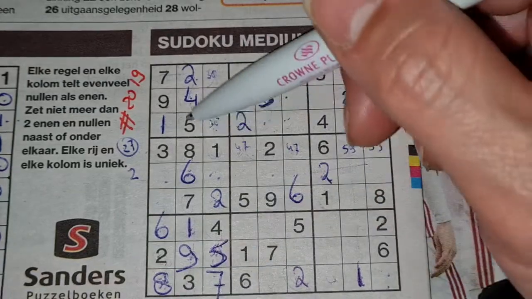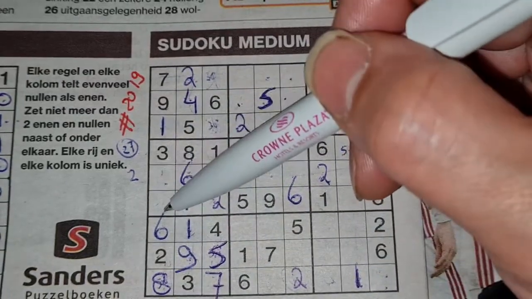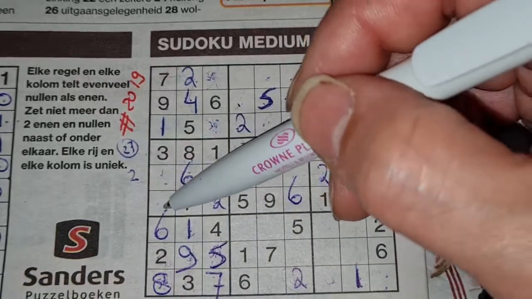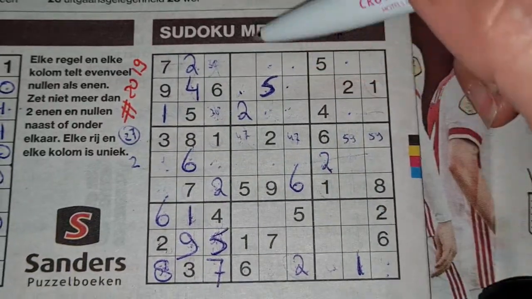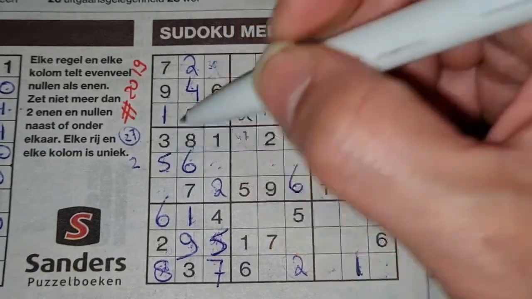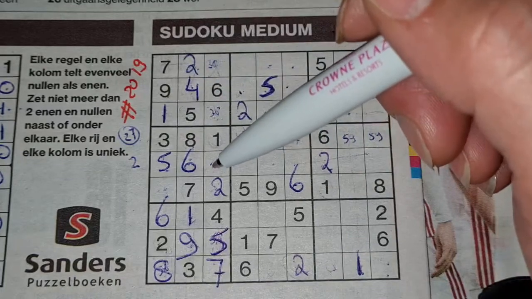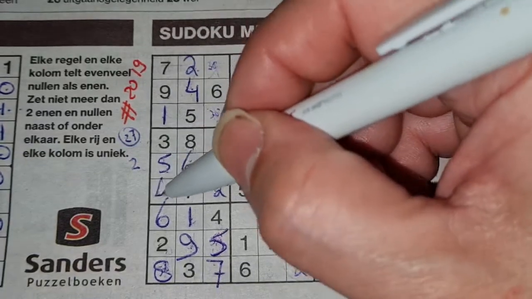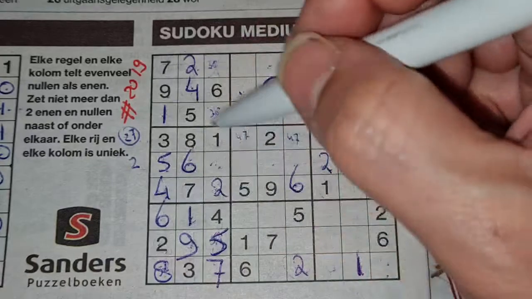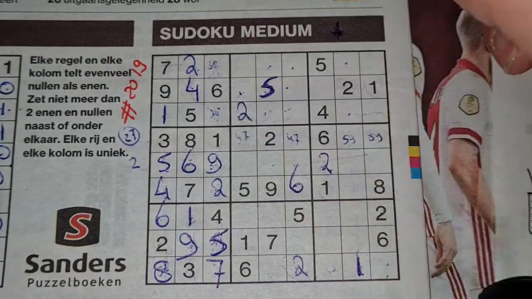5 in the third column, 5 in the second column. So in the first column, the only 2 places for the 5 should be here or there. We see here 5, no 5 there. 5 should be here. 1 number left in the first column for the number 4. 1 number left in this big square for the number 9.